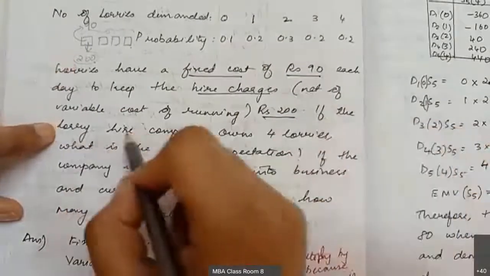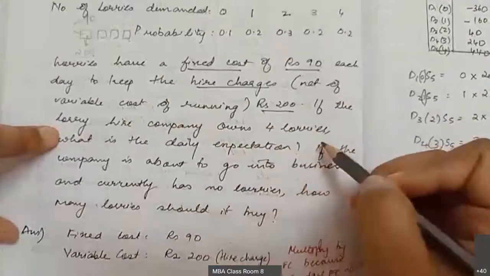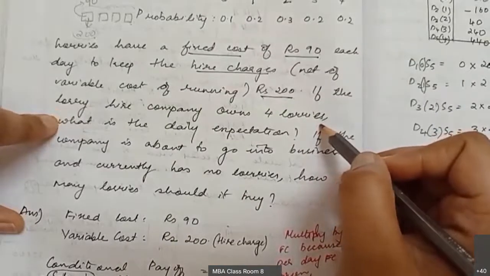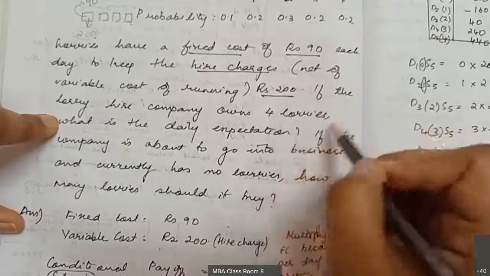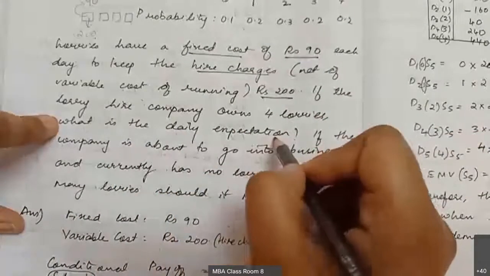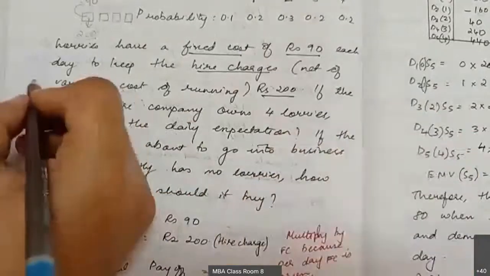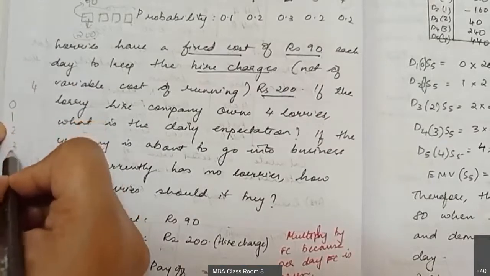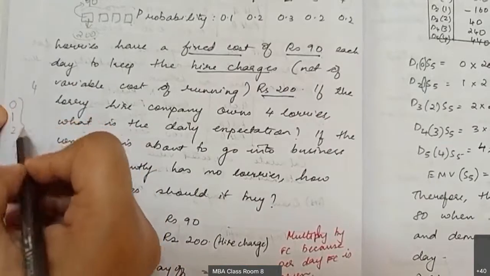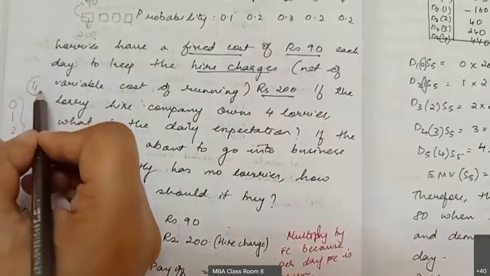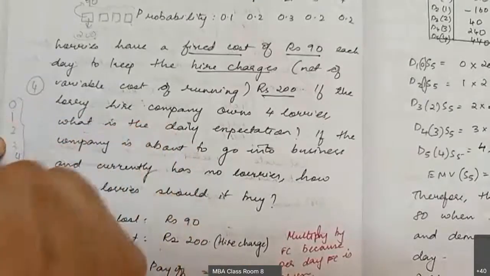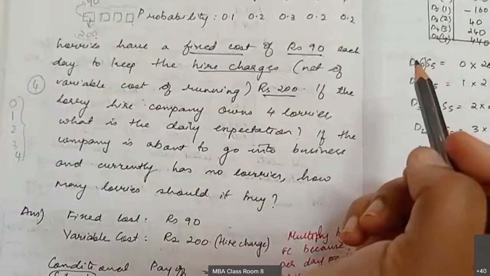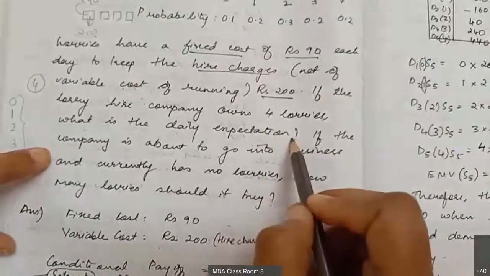Now, if the lorry hire company owns 4 lorries, it means they already have 4 lorries. So there is no question of how many lorries they have to buy. Already they have these 4 lorries. What is the daily expectation? On some days the demand is 0 lorries, some days it is 1, 2, 3, and 4. Based on these demand values, if you already have 4, then what is your expected profit, given the probability values? Is the question clear? So that is the first part of the question.